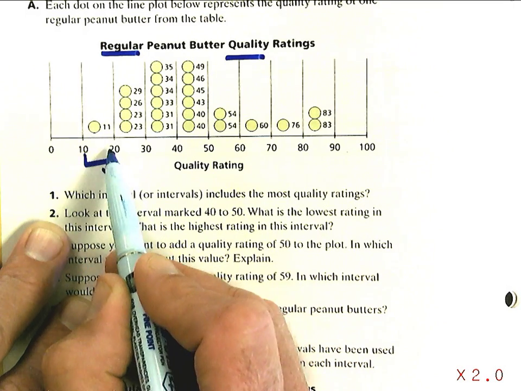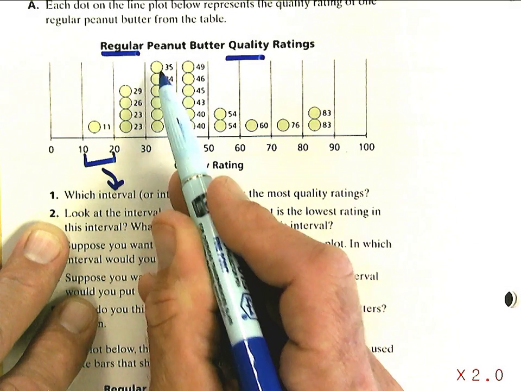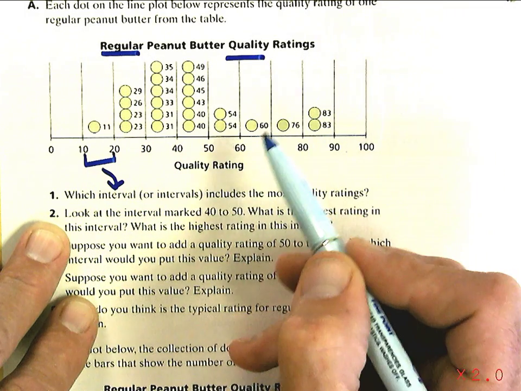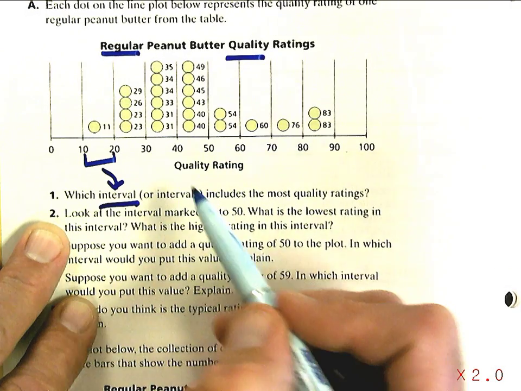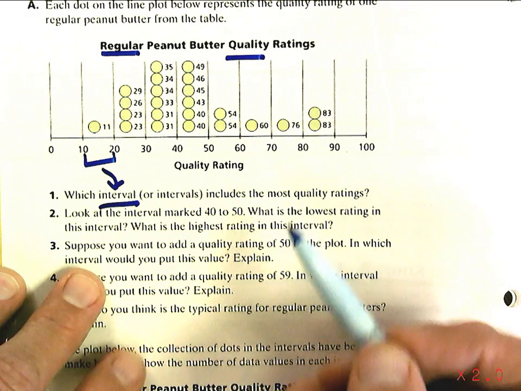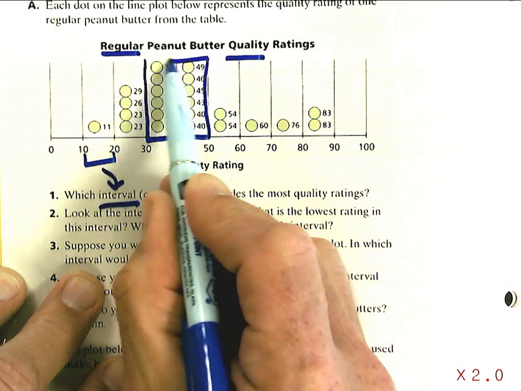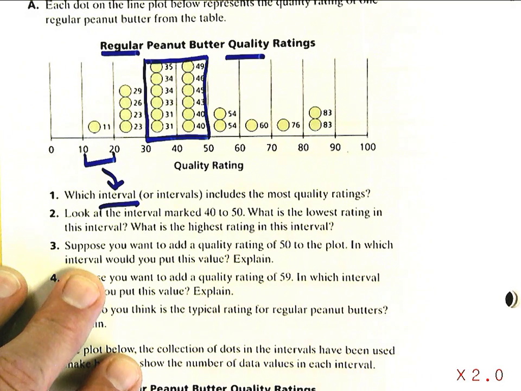So there's 1 in the 10 to 20 range, there's 4 in the 20 to 30 range, 1, 2, 3, 4, 5, 6 in each of the 30 to 40 and 40 to 50 range, and so on throughout the groupings. And so those intervals show us groupings of the different quality ratings. And obviously these two here, the 30 to 40 and 40 to 50, have the most, which is kind of what we want to do with statistics. We want to kind of see where the most, or what's most common, and what happens most often.